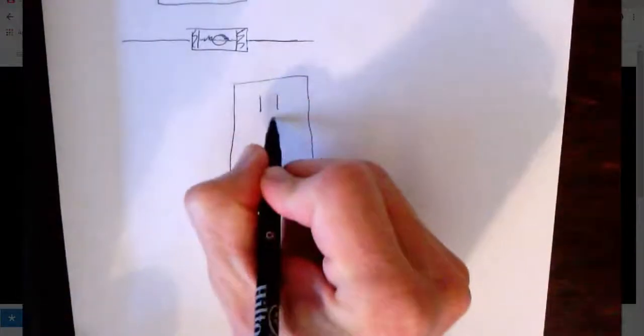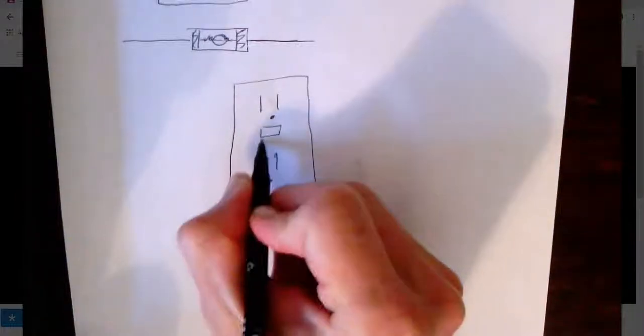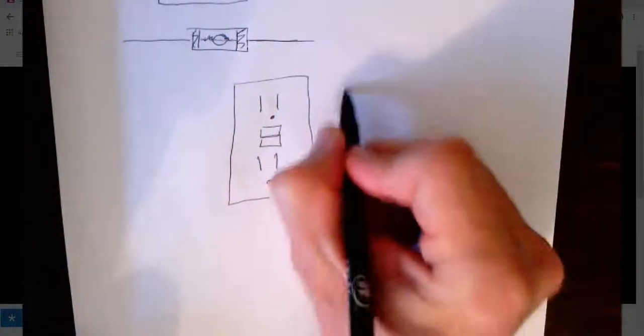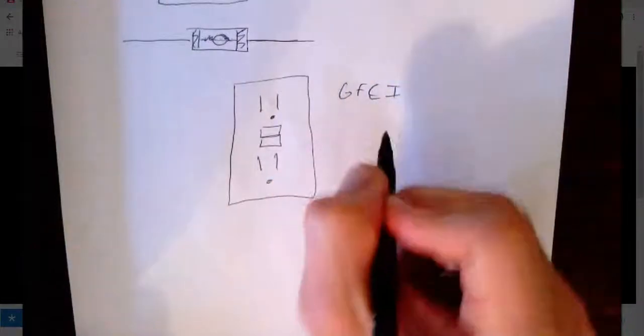And then sometimes in your home, they have something like this. You've got a plug, and then in the middle there are these little test and reset buttons. This is called a GFCI, ground fault circuit interrupter.